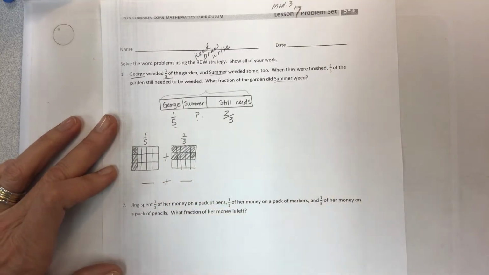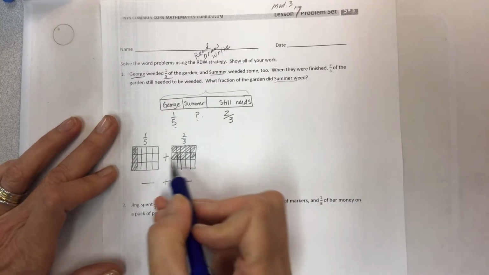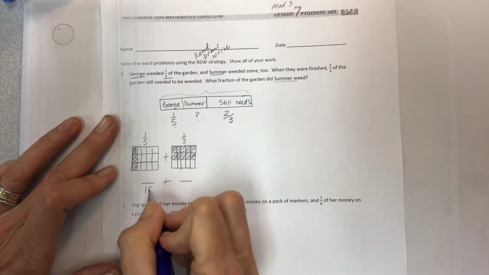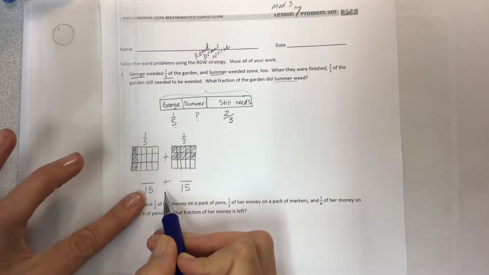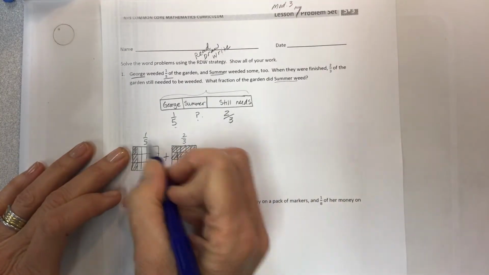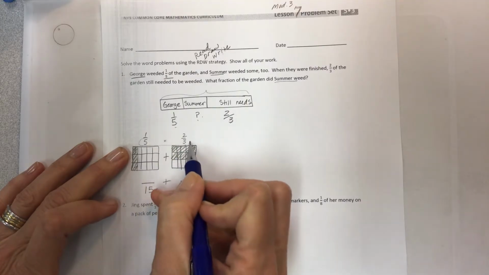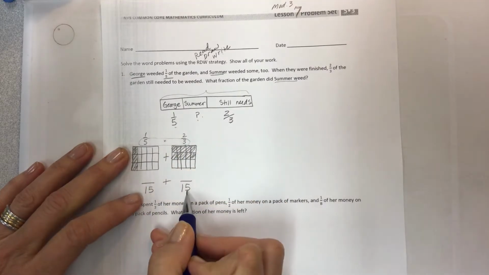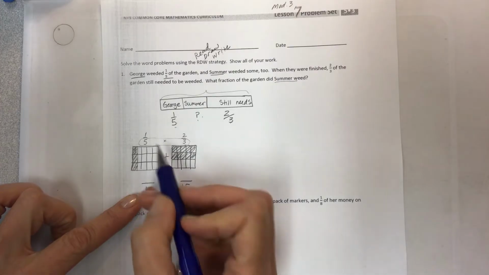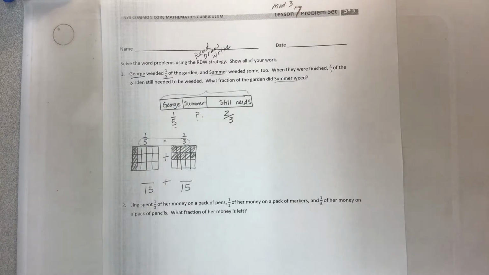Those are not exactly the same size, but that's okay. But we do have at least 15 parts in each. Now, how did I get those? Remember, this is going to be what we do from now on. We're going to take those two numbers and multiply those bottom denominators together to get the 15ths. That is now your common denominator. We will get it by multiplying or by skip counting and finding the lowest common denominator.